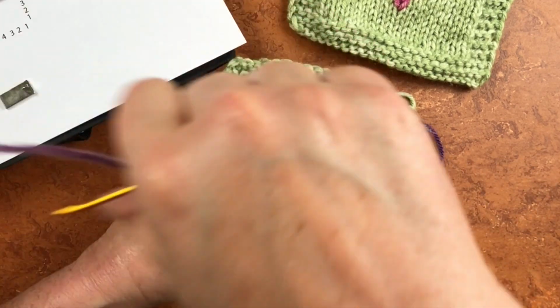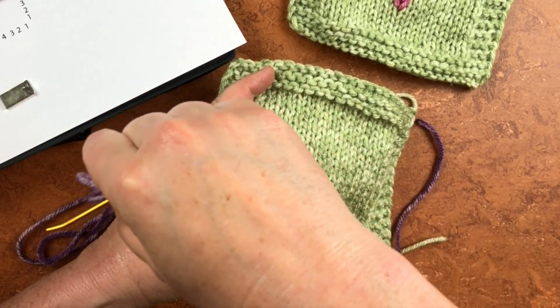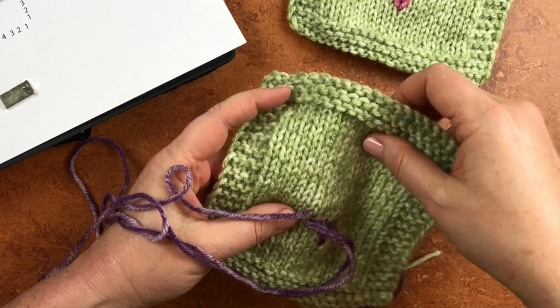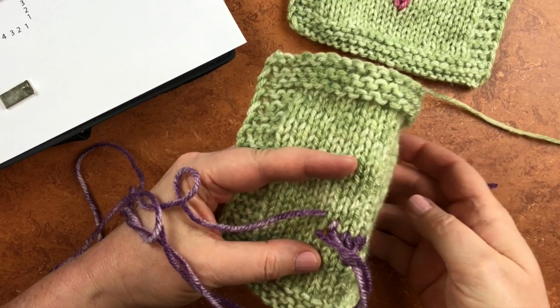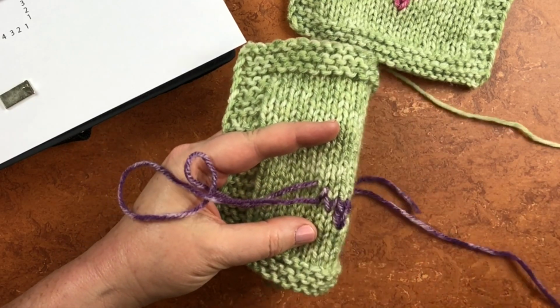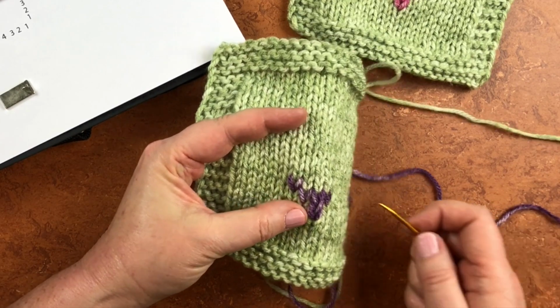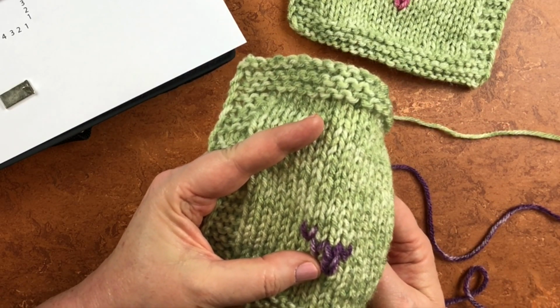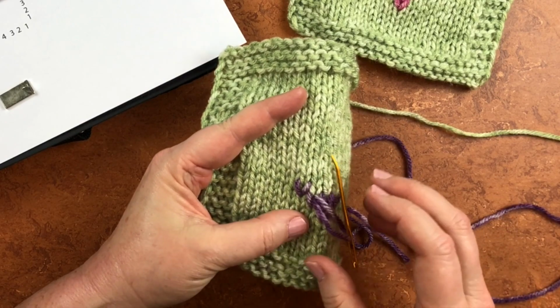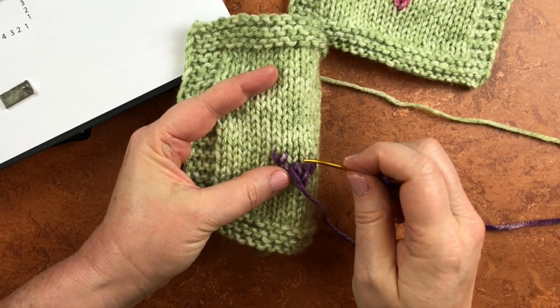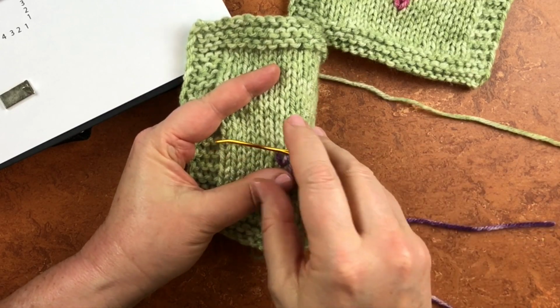Today we're just going to look at how to use this chart reading tool to make really any kind of a charted pattern a little bit easier. Charts are pretty common in knitting. You're going to see them for these embroidery type of projects, and duplicate stitch is embroidery on knitting.